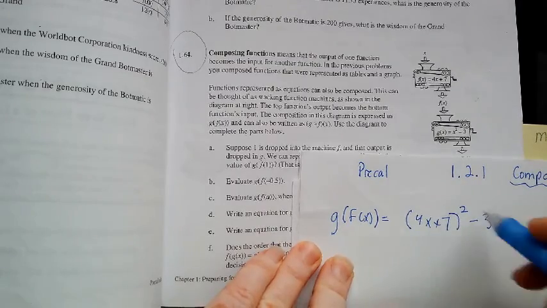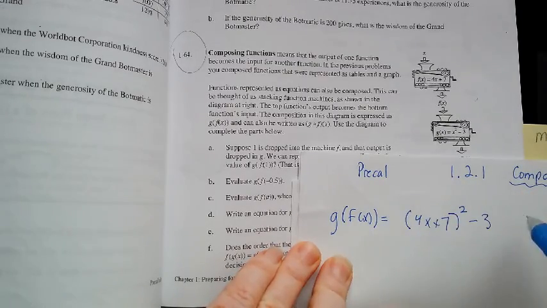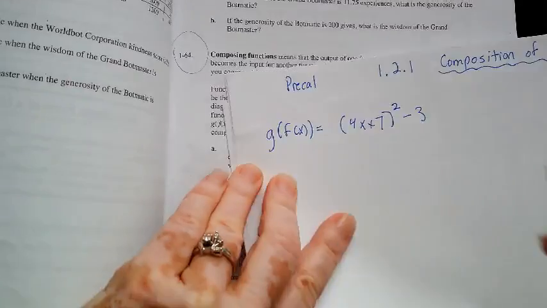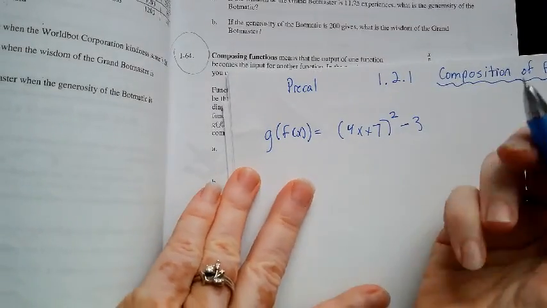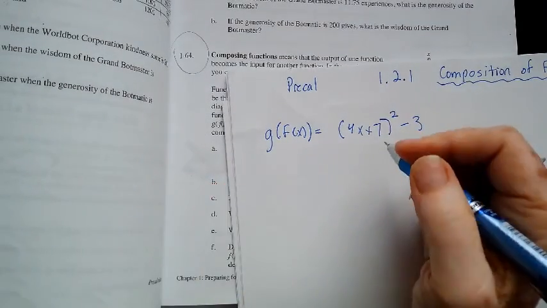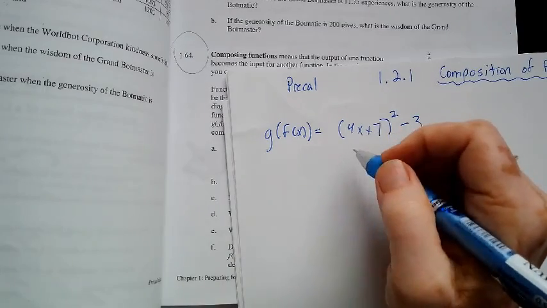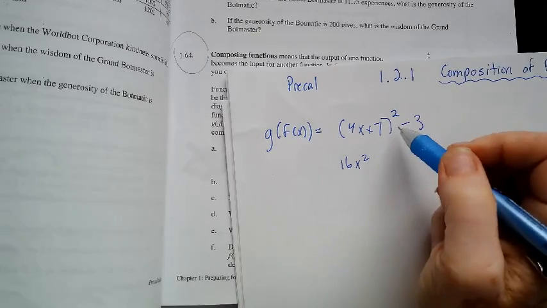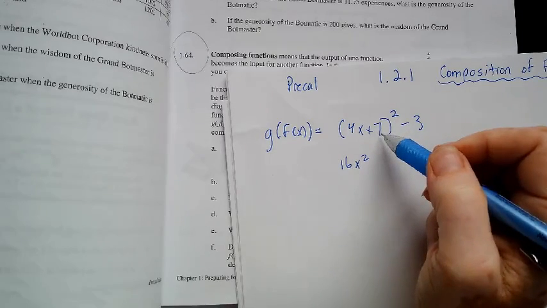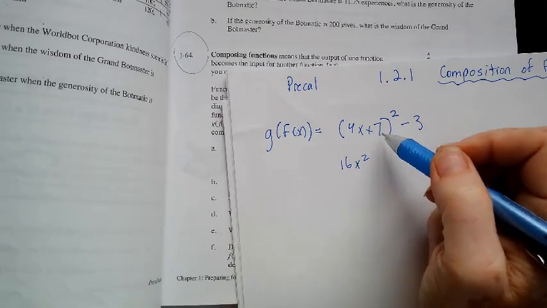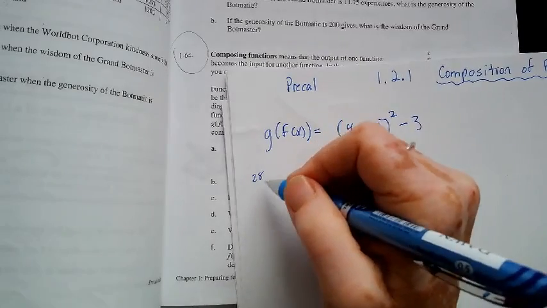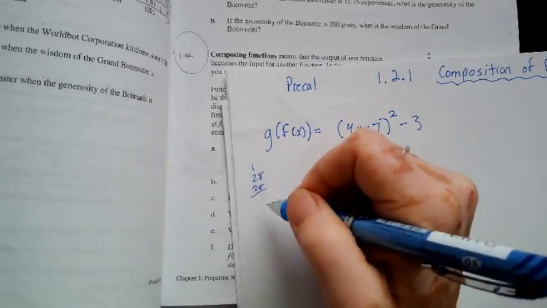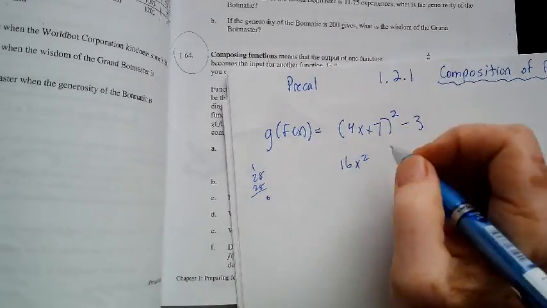And then, I mean, that's okay. I could actually clean that up a little bit. I could square this thing out if I wanted to. I could say 4 times 4, that's 16x squared. Let's see, 4 times 7 is 28. 28 times 2. What's 28 times 2? 56.